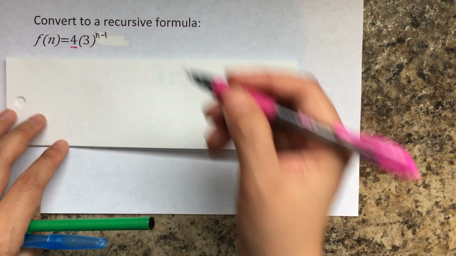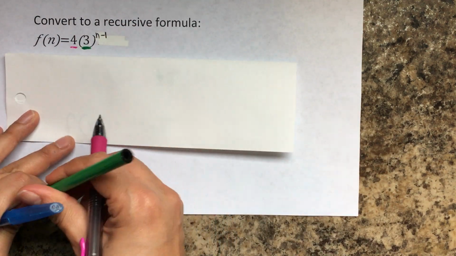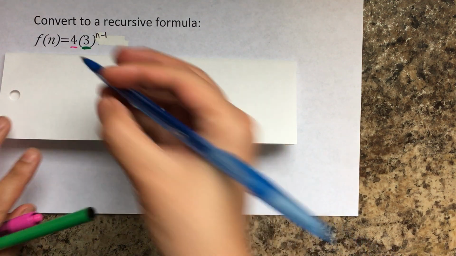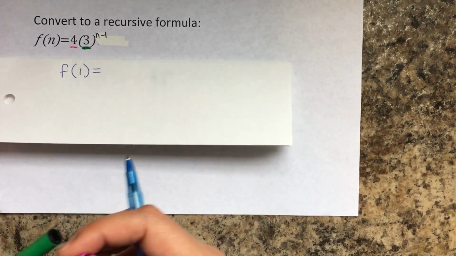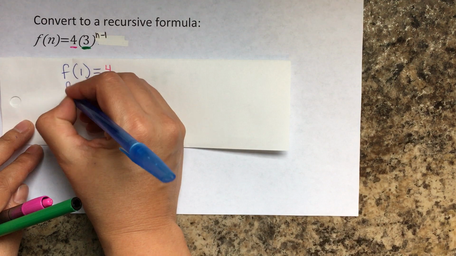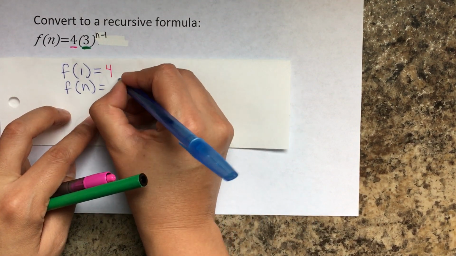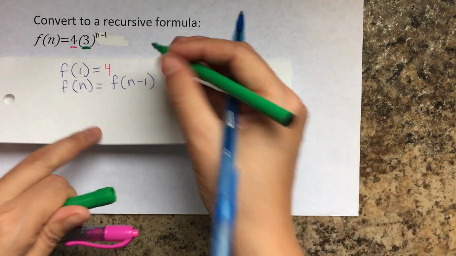Okay, so this is my initial point. The pattern is always next to the n minus 1. So remember, f of 1 goes with the initial point, which is 4. And for the pattern, what we will be doing is multiplying by 3. So it's f of n minus 1 times 3.